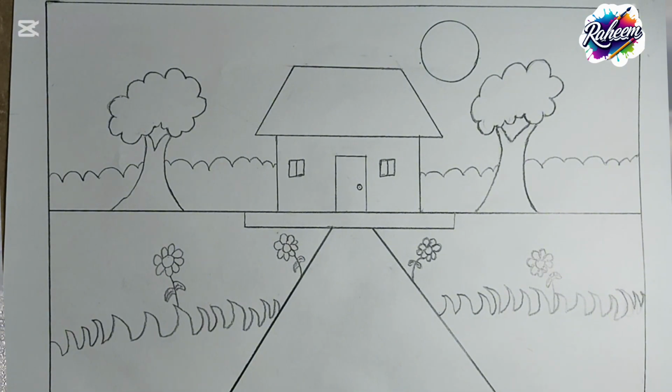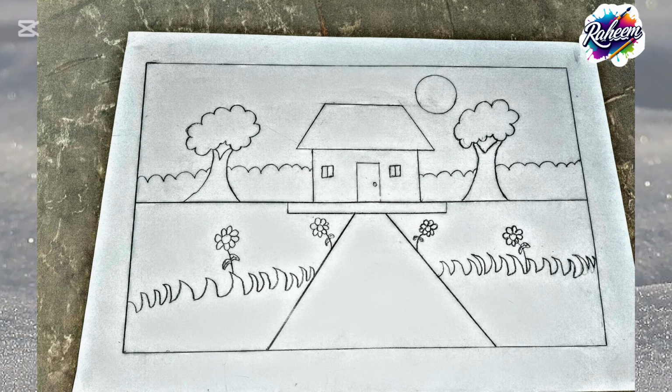And that's it. This simple sketch is now complete. You can customize it however you like, add more details or try drawing different types of house and trees. I hope you enjoyed this video and learned something new.